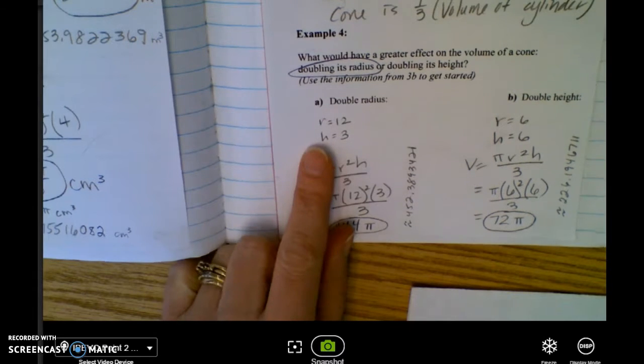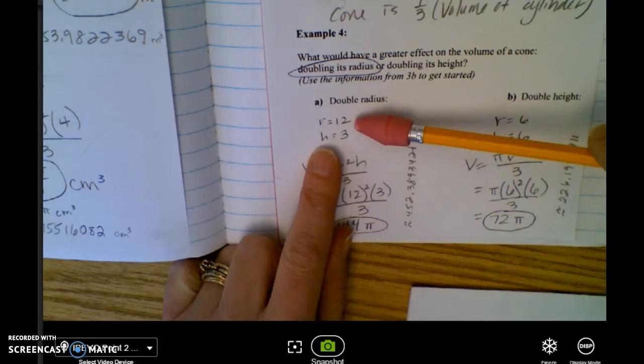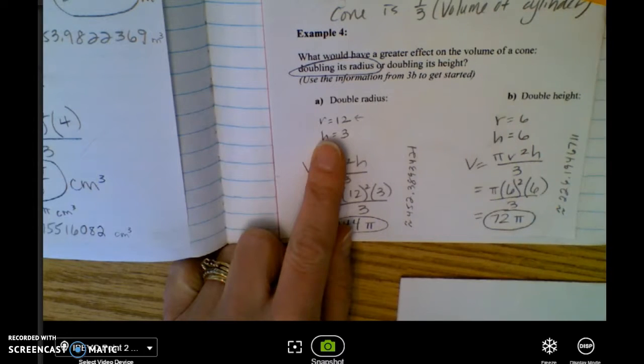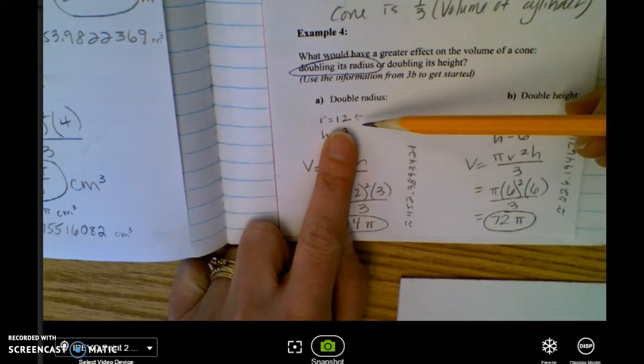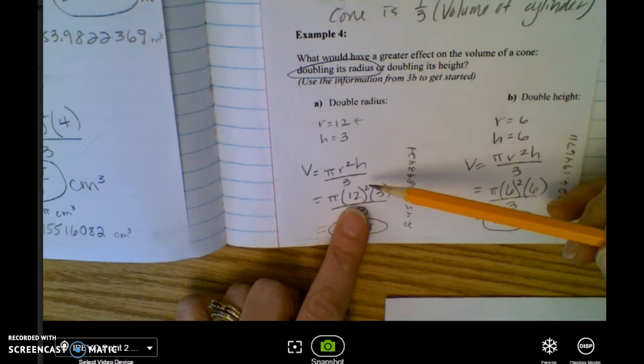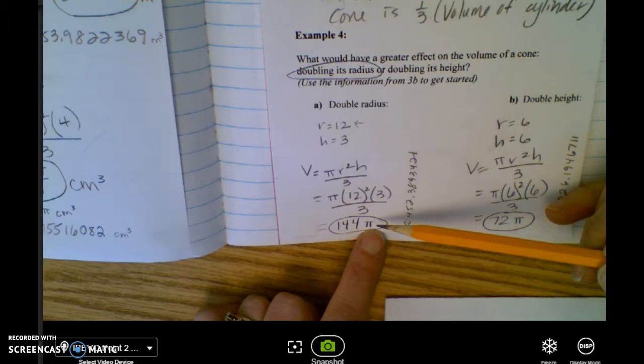If we were starting with this original shape, we knew that the volume was 36 pi. So what we're doing now is we're actually doubling the radius. So where we had a radius of 6 in question 3b, we're changing it to be 12. So doing the calculation with a radius of 12, you can see that you get a volume of 144 pi.